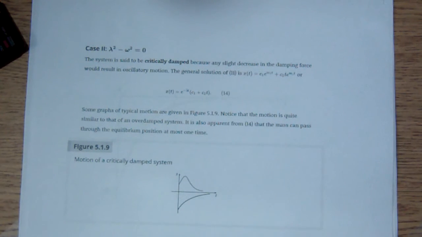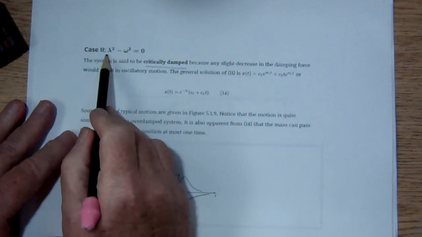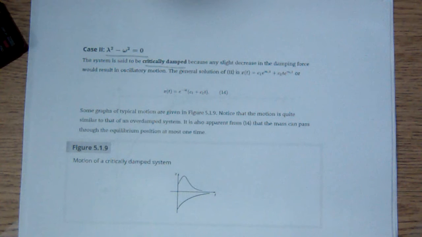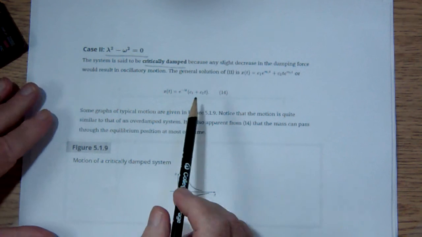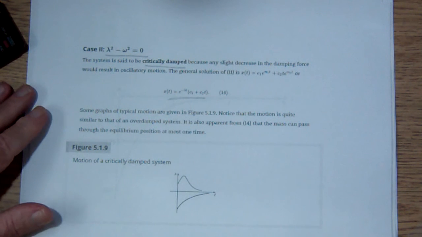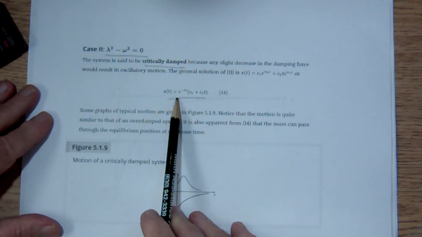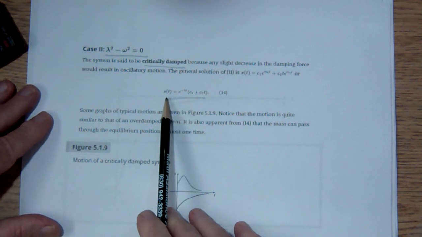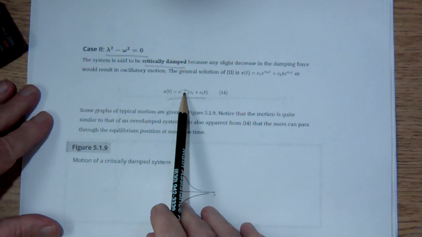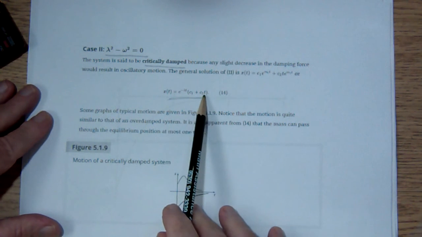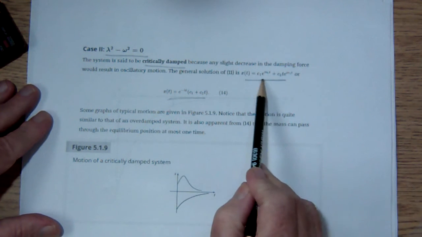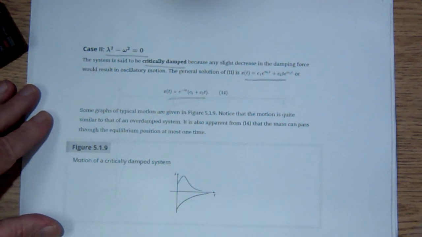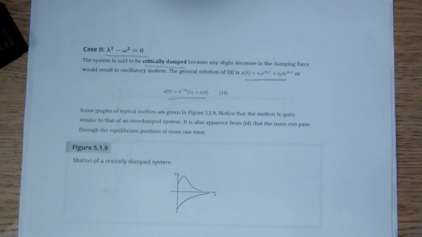Critically damped corresponds to the case where the discriminant is equal to 0, which you remember causes us to have a double root at the value minus lambda. So the solution is going to be x of t equals e to the minus lambda t times (c1 plus c2 t), and that's just writing the solution differently. The motion is similar to that of an overdamped system, but it does look different, and the solution is different because I have that factor of t there.